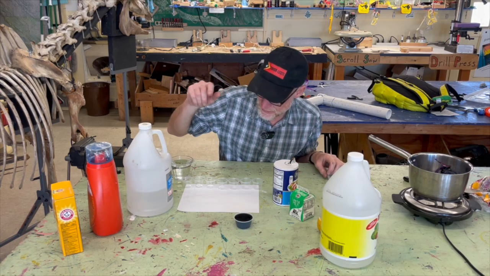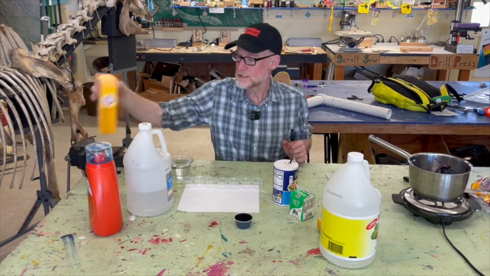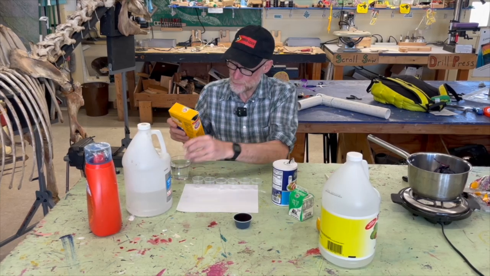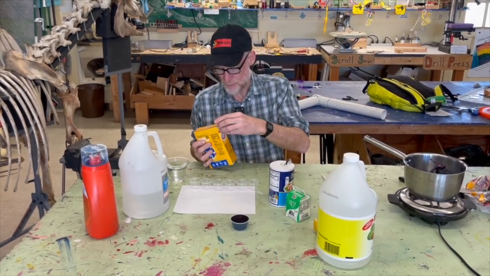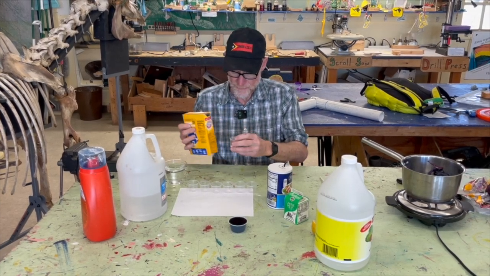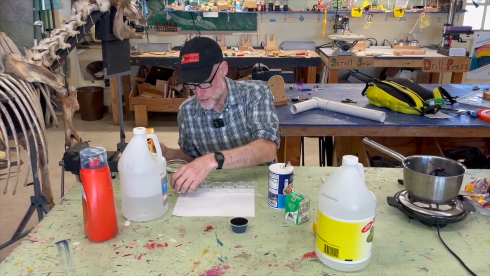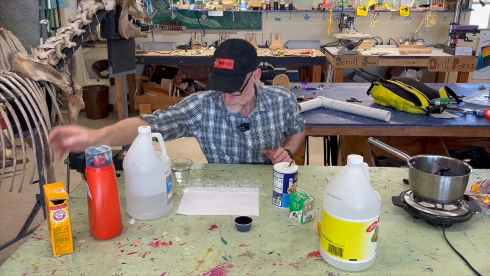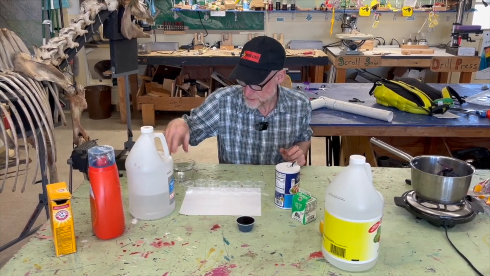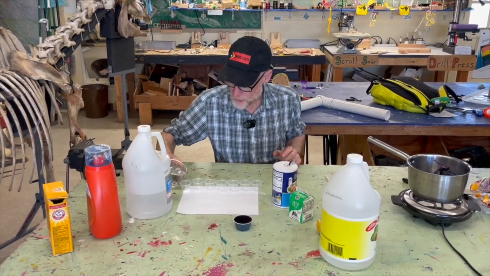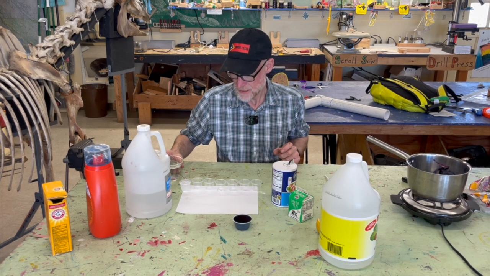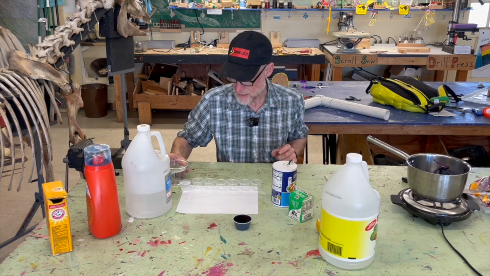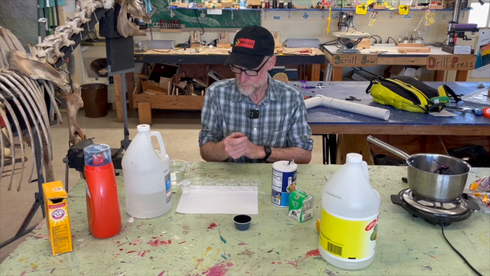Right, so I've got a bunch of things here. Some of them are not liquids, like this is baking soda. I'm going to put the baking soda in this little cup, not too much. I mean, you put as much as you want, but it doesn't need that much. And then I'm going to put some water in on top of it, right? So there's that.